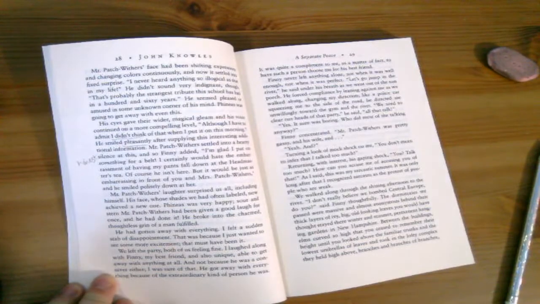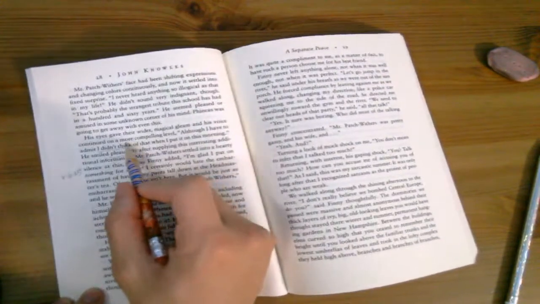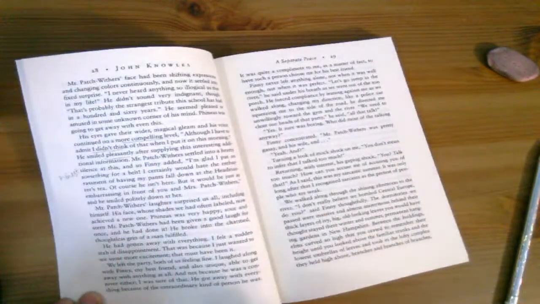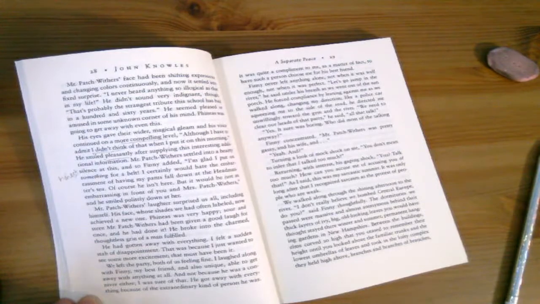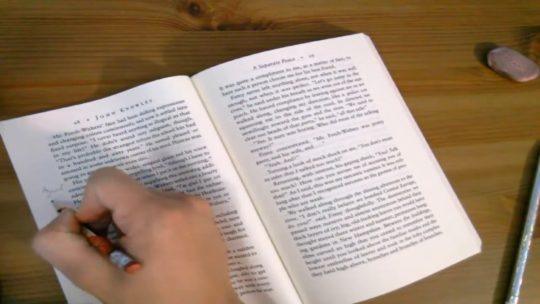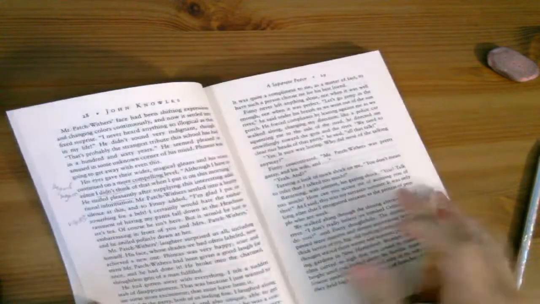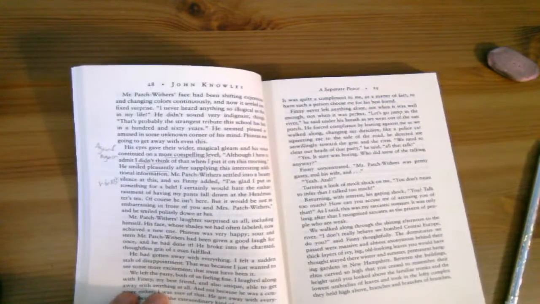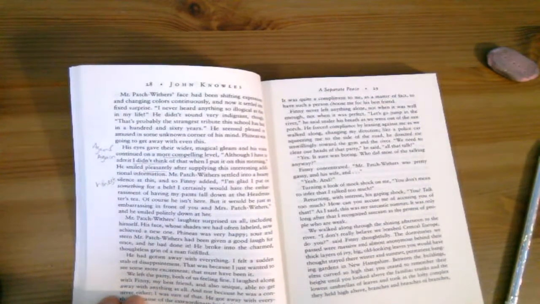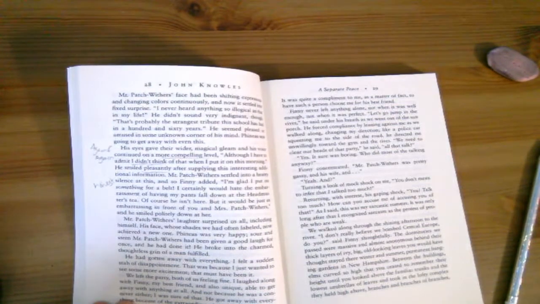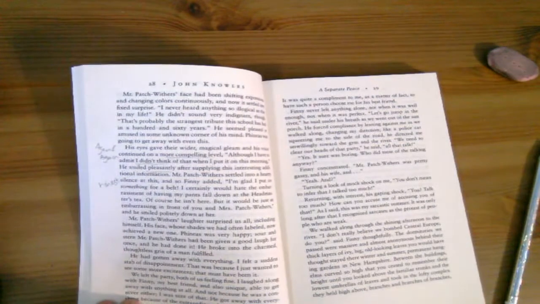And then throughout this, we notice that Phineas's voice is continually, again and again, shown as being very compelling. So that's probably one of the main motifs or particular ideas that reoccurs.